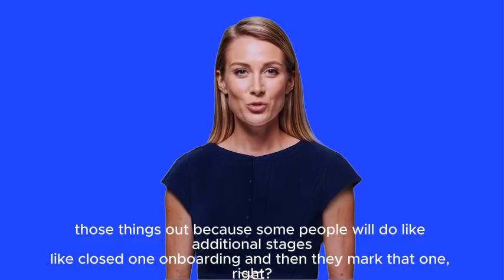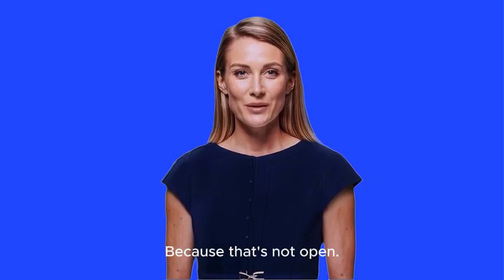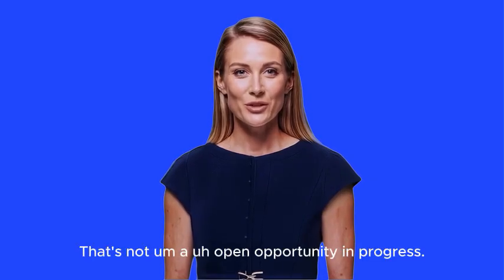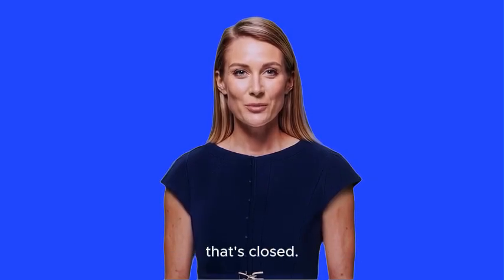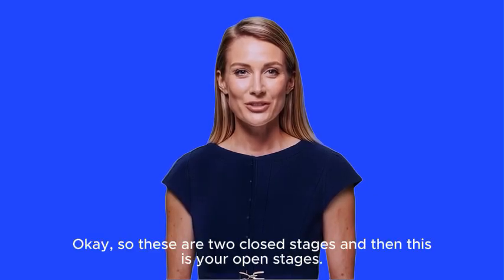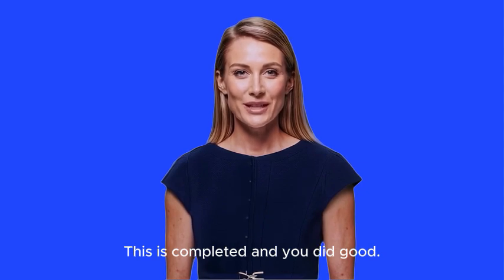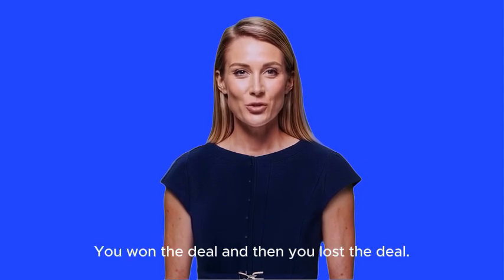Because some people will do additional stages, like closed won onboarding, and then they mark that one, right? Because that's not open. That's not an open opportunity in progress. That's closed. Okay, so these are two closed stages, and then this is your open stages. So this is what hasn't been completed. This is completed, and you did good. You won the deal, and then you lost the deal.